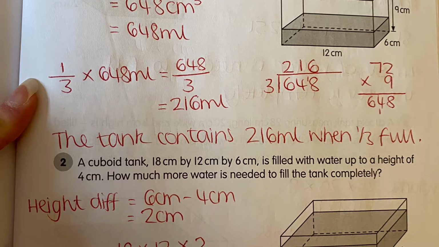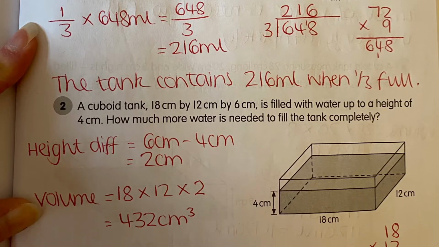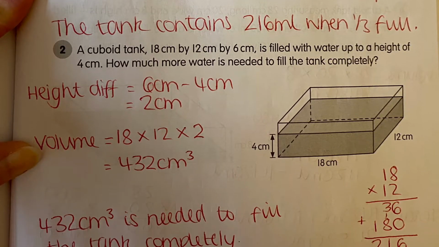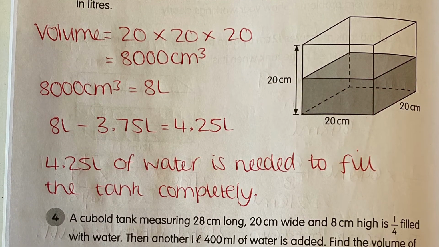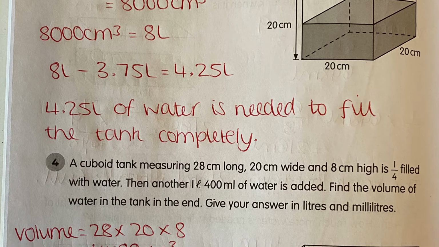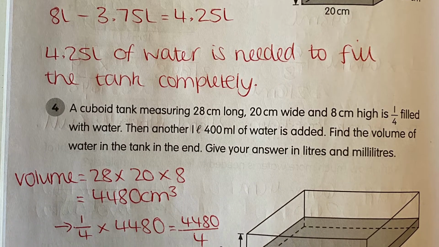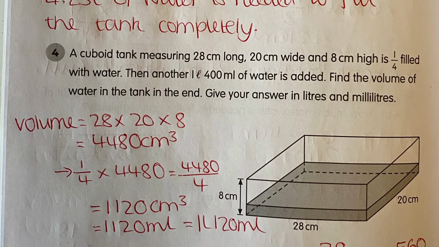Questions 1 to 6 you should have all had a go at. Questions 7 and 8 on here were your additional activities. And then questions 9 and 10 were the extra challenge questions. Well done for having a go if you did.